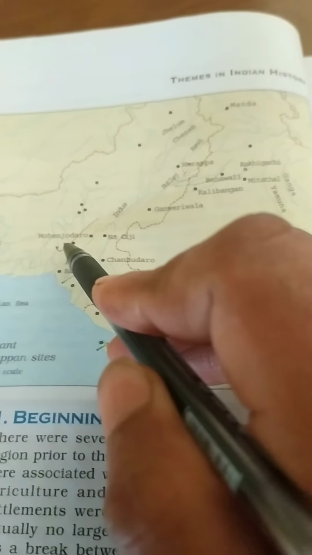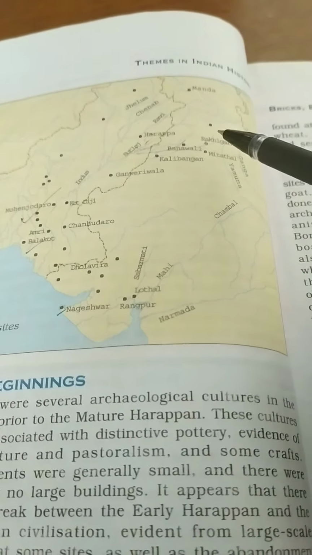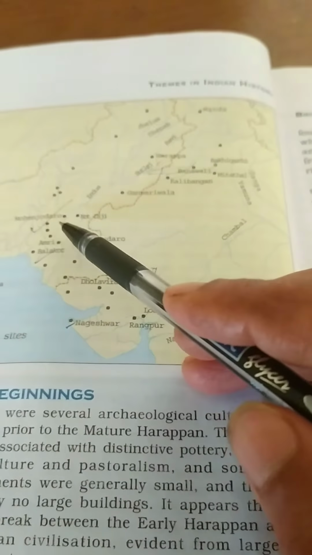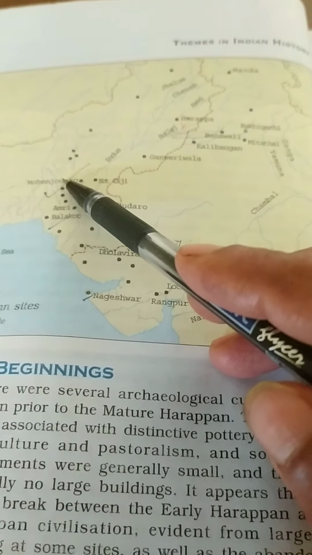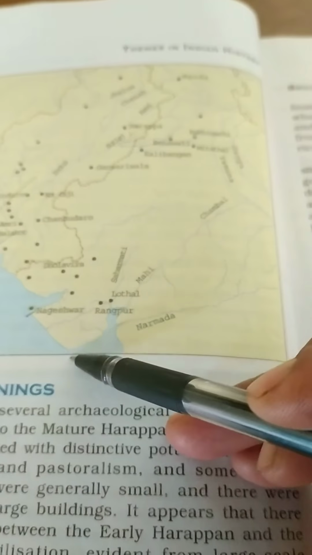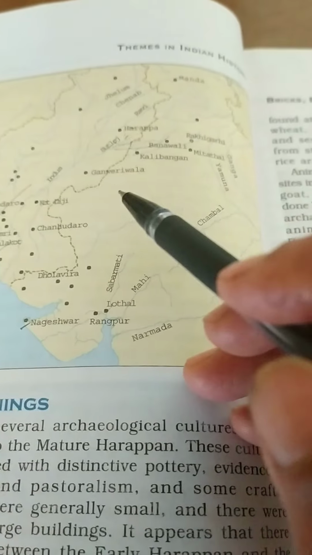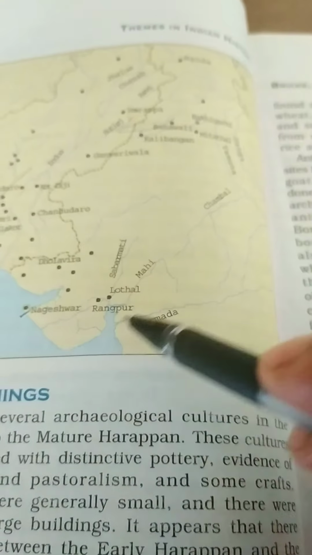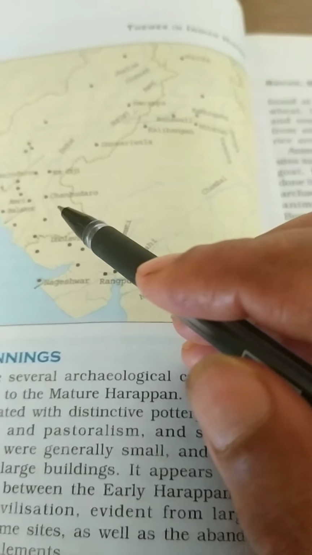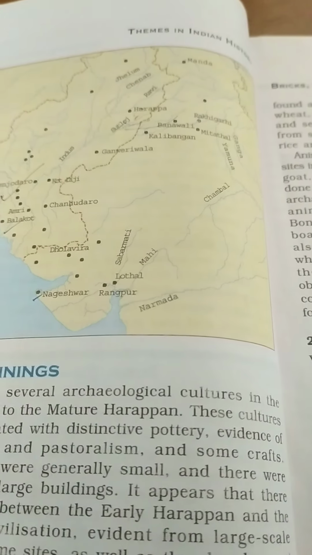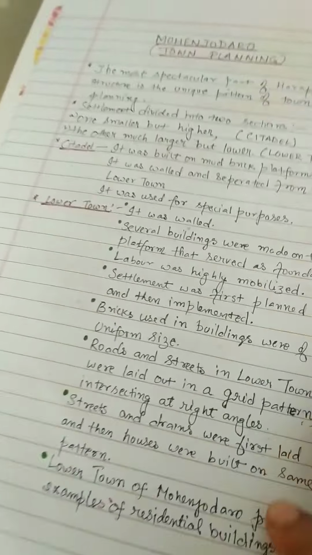Just imagine, if 700 wells were discovered in Mohenjo-daro, there are so many sites across the Indus Valley. Just imagine the extent of wells which these people used, because the town planning was almost the same throughout the civilization. So that's what town planning is all about.